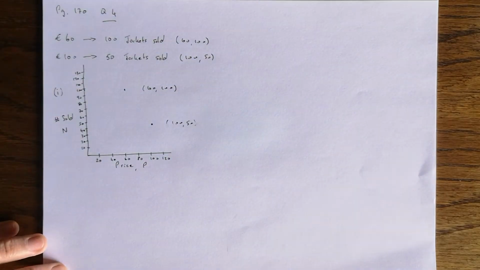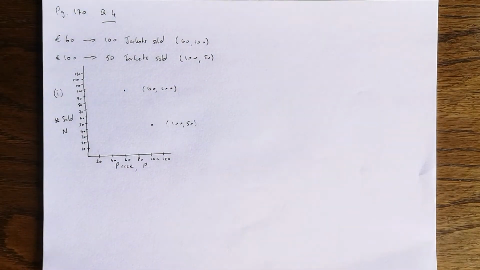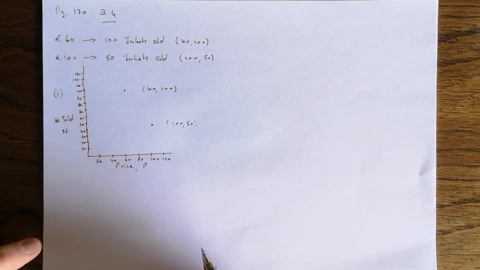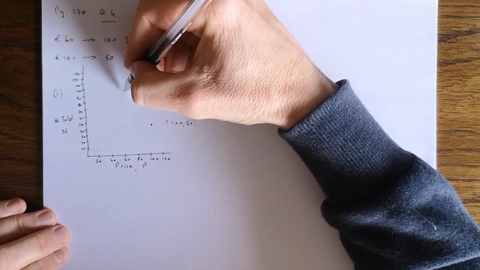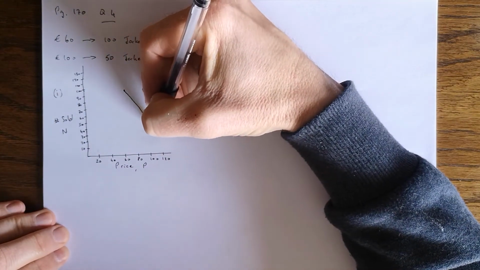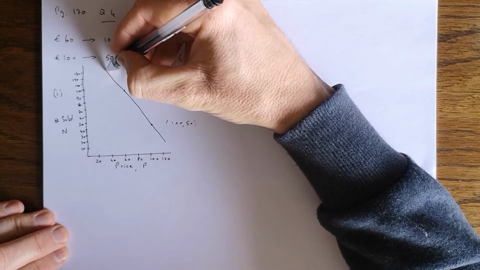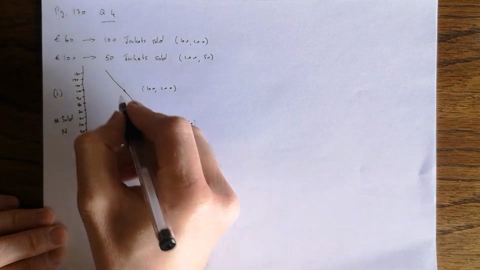The question says, assuming the graph of price against the number sold is a straight line. That means it just continues in that straight line. So we can just join those points, and then continue the line like that. And that's what the first question is, just sketch the graph.